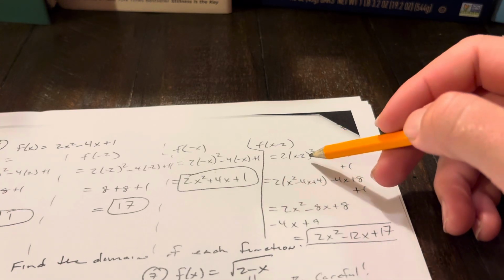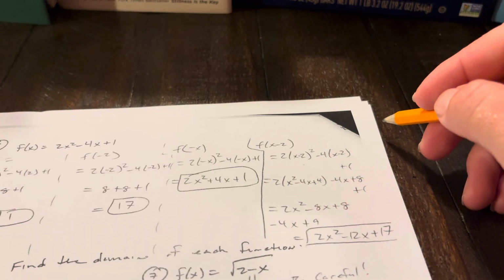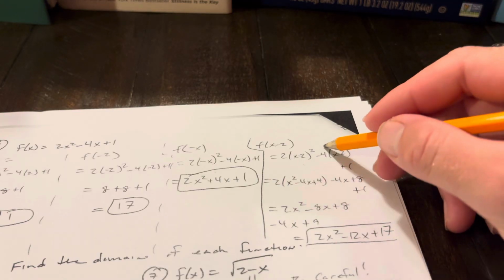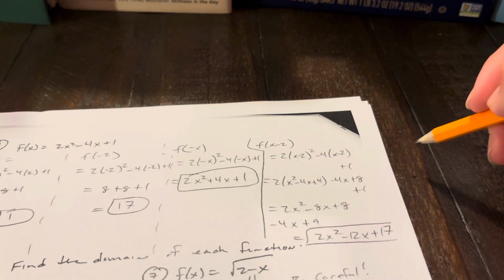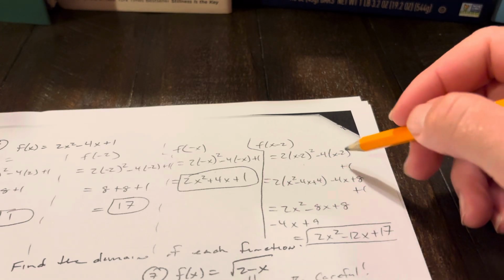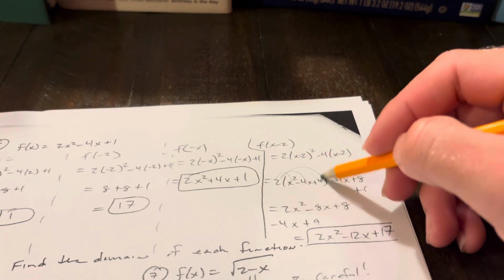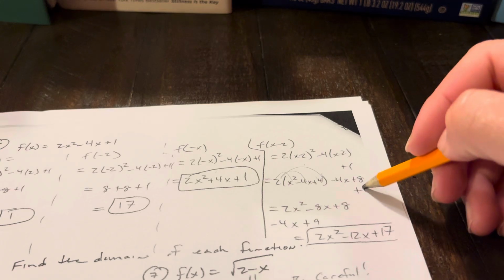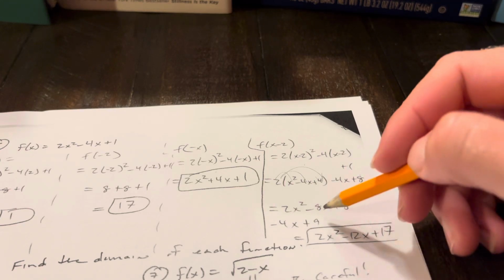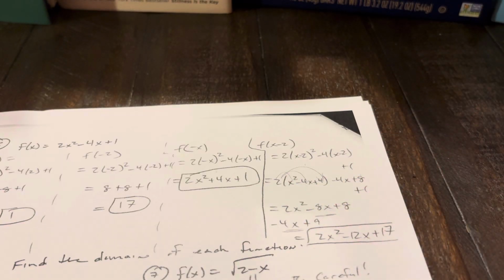We've done (x minus 2) squared several times now. That's how it foils out: -4x plus 8, a negative times a negative is a positive 8. I'm going to distribute: 2x squared minus 4x plus 8 minus 4x plus 8 plus 1. That gives me 17. Underline the like terms there, -12x, and I got that 2x squared out front.